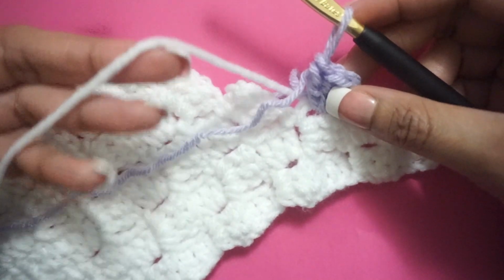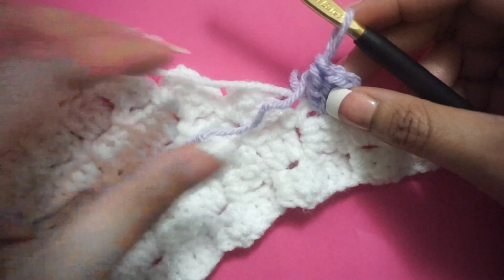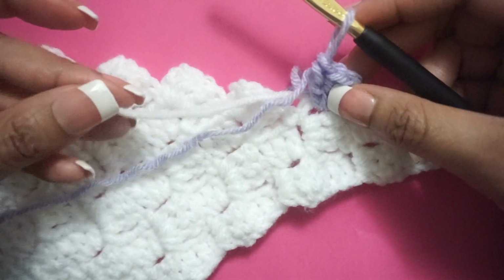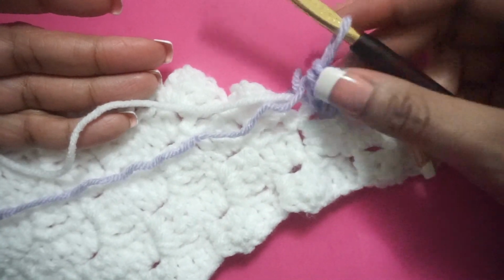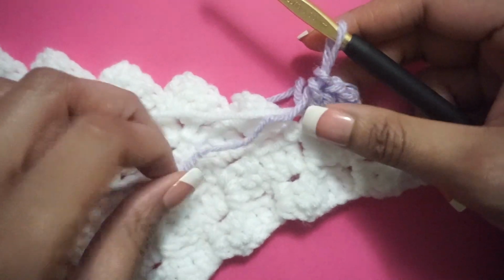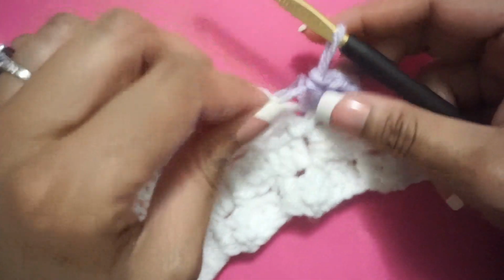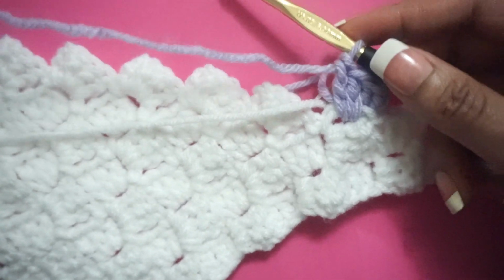Some people know how to weave this in as they go. I just cut it and then I weave it in afterward because I'm not a pro with that. So I'm going to finish this, and then I'll show you what it's looking like once I switch back to the white.